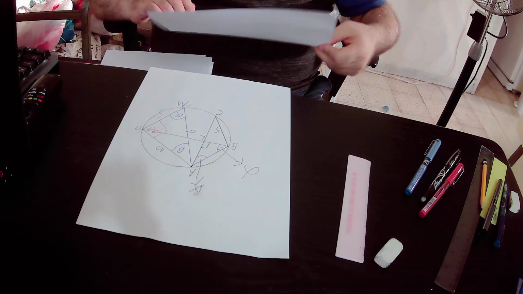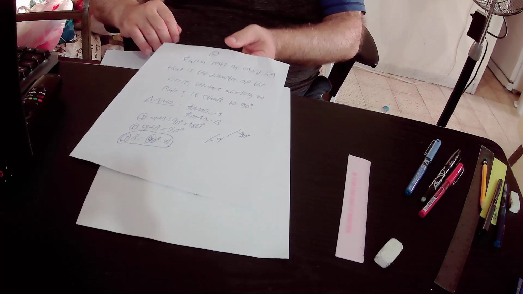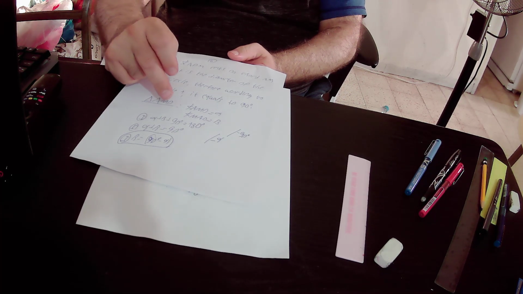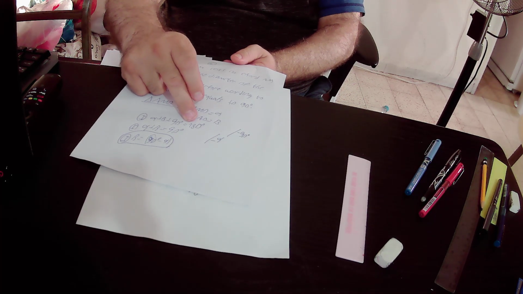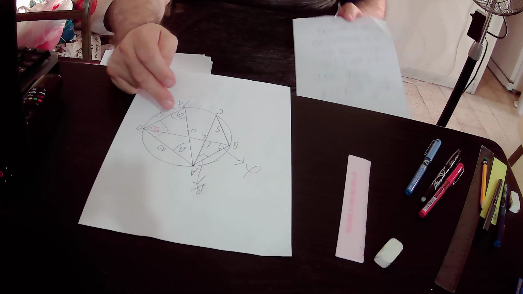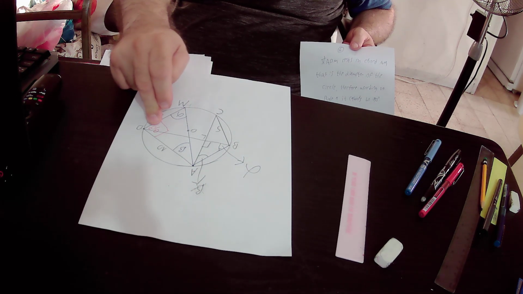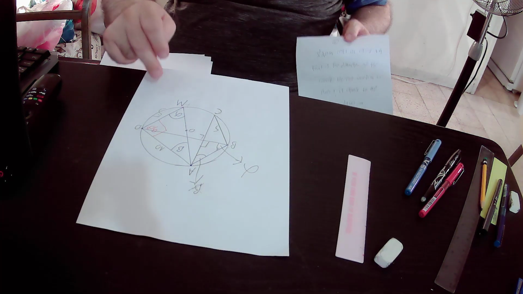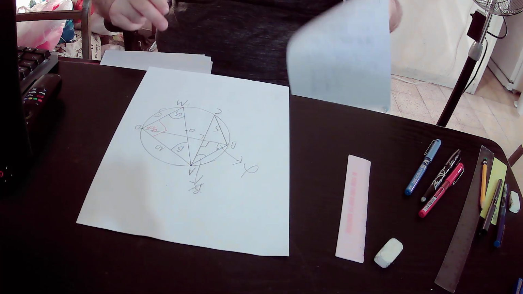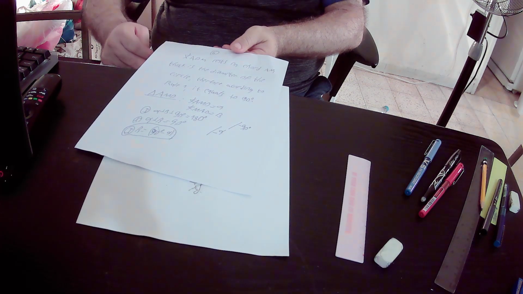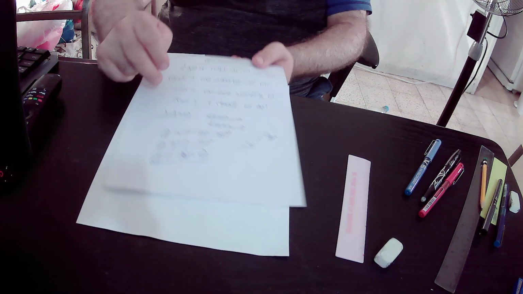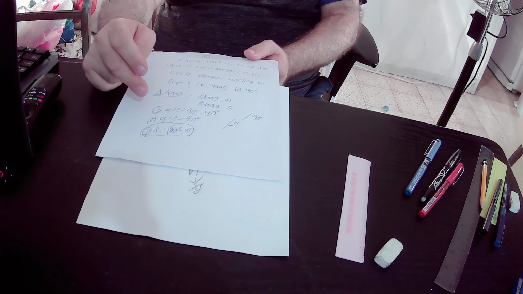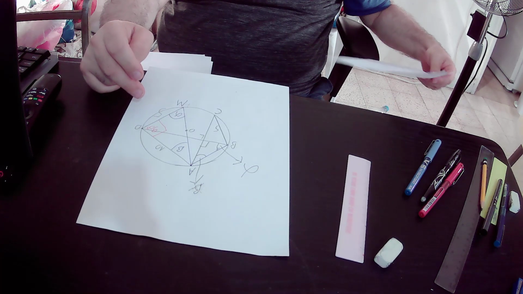So we created equation number 1 that states that alpha plus beta plus 90 degrees equals 180 degrees. Alpha plus beta plus 90 degrees is the sum of the angles in the right triangle AMD, and it equals 180 degrees. So we got that beta equals 90 degrees minus alpha.